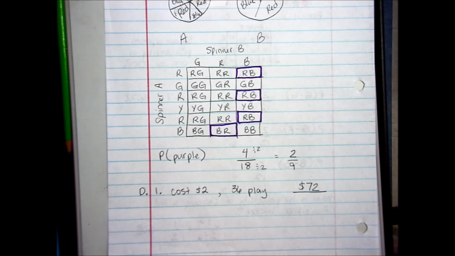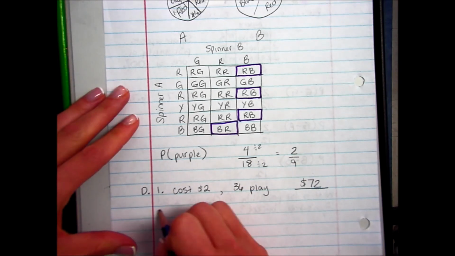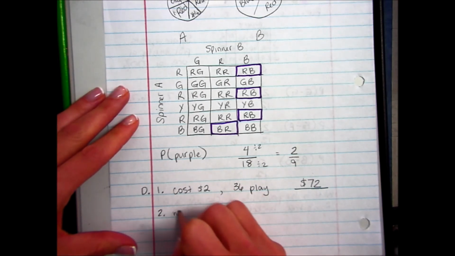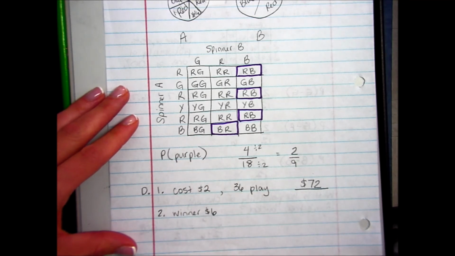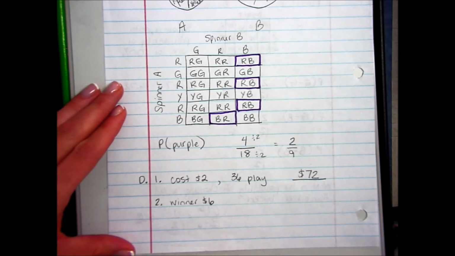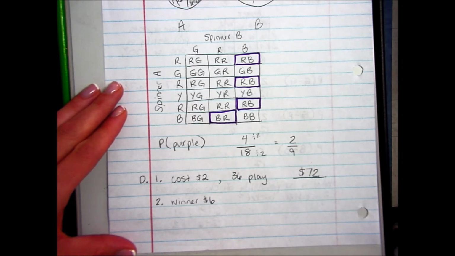Okay, so then it tells us that the winner will get $6 if they make purple. So if the winner gets $6 and we use our theoretical probability, how much would you expect the school to have to pay out in their prizes? You remember what we did yesterday? It's just a ratio. It's just a comparison.